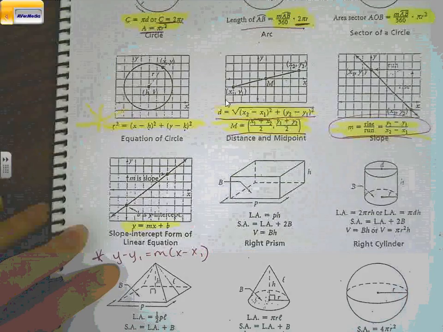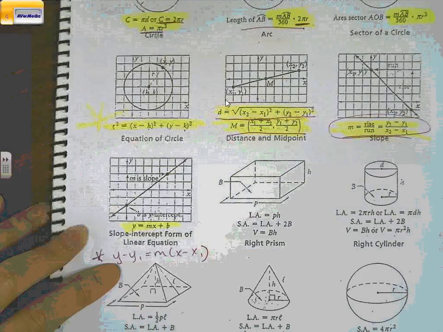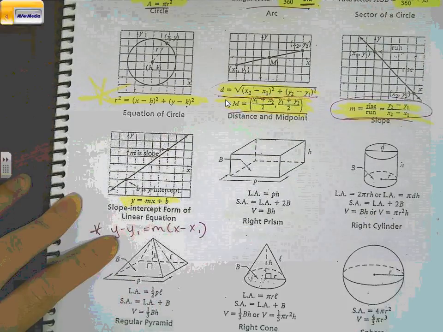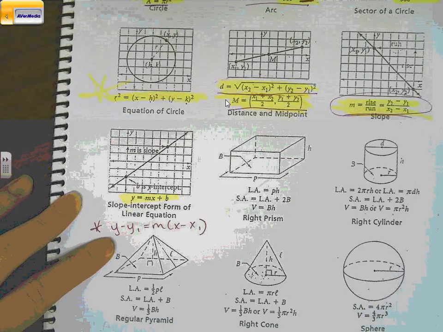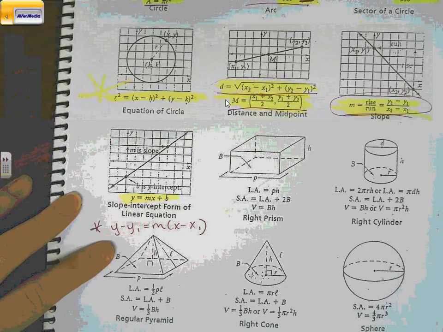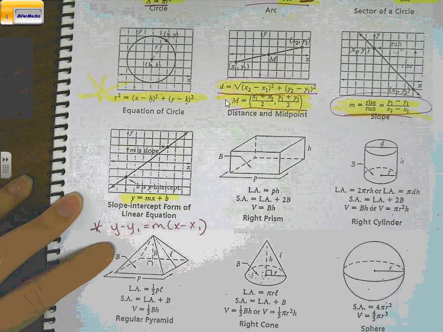The rest of those formulas you don't need to know on this page. If they want you to find something with a sphere, they'll give you the formula. Now they may ask you about it, but they'll give you the formula. So those are not formulas you need to memorize. Any questions so far?